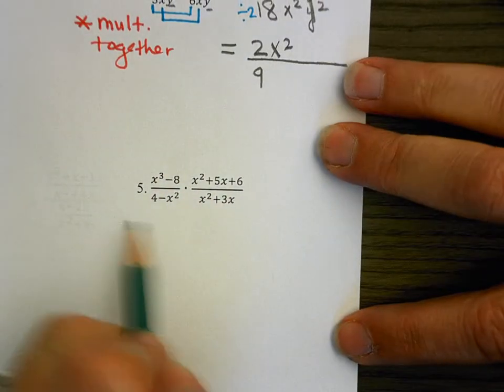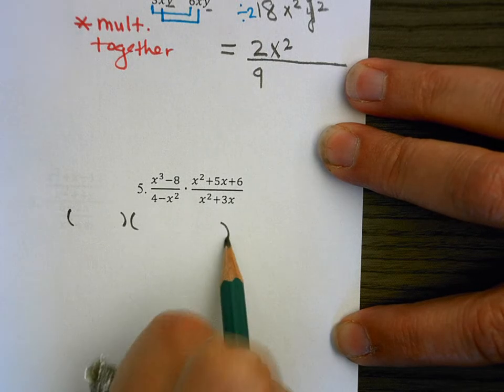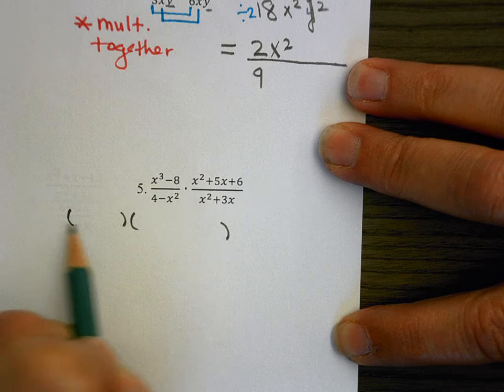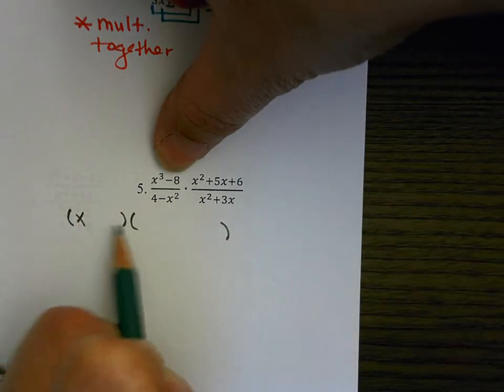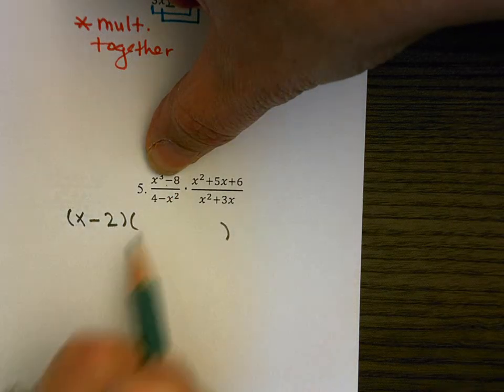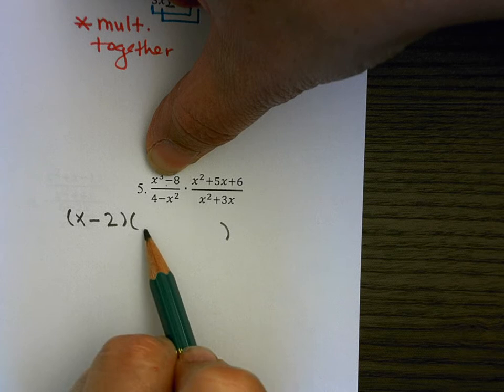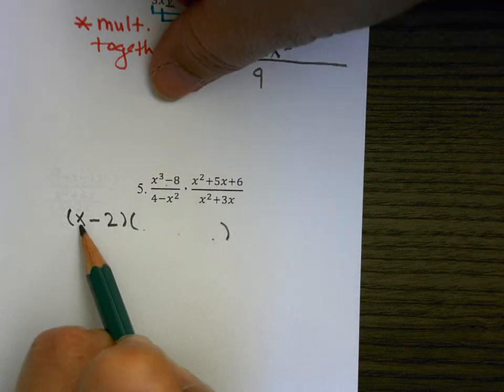So that's a cubic factoring, so I'm going to have a binomial with a trinomial, right? So the cube root of x cubed is x, the cube root of 8 is 2, and I want the sign to stay the same, right? And I'm going to square, multiply, and square my roots. So square, so x times itself.